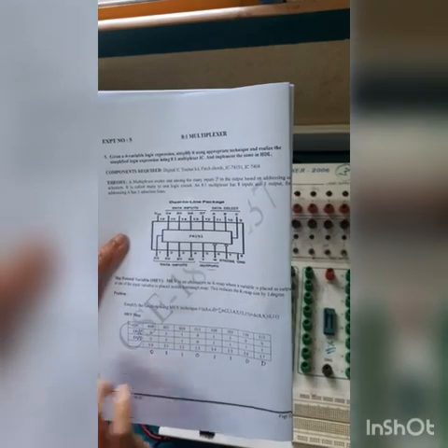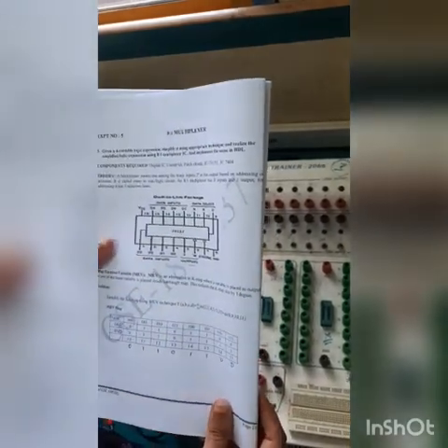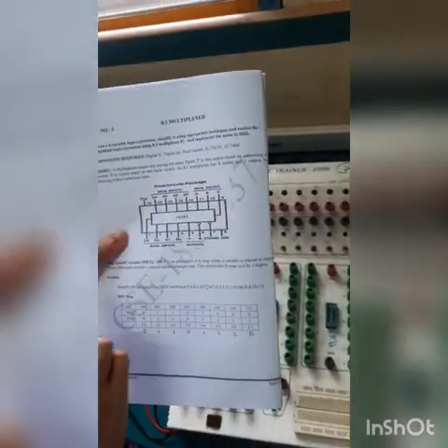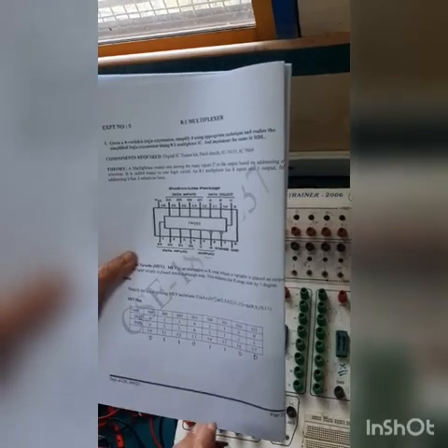To conduct this experiment, we need IC 74151. It is a 16-pin IC. The pinout diagram is given in the manual. Referring to this IC diagram, you are going to make connections later.